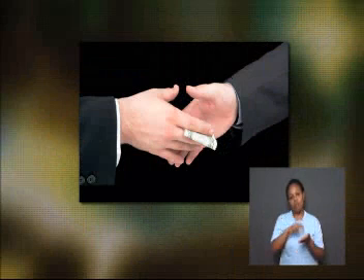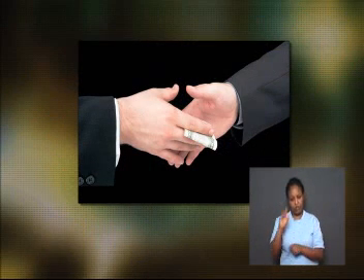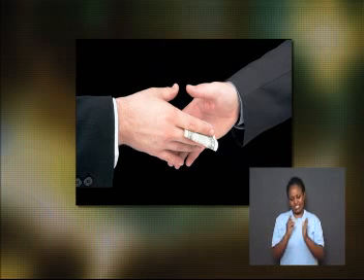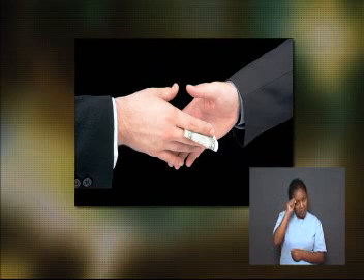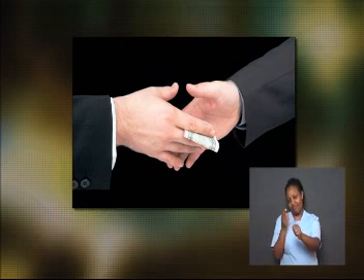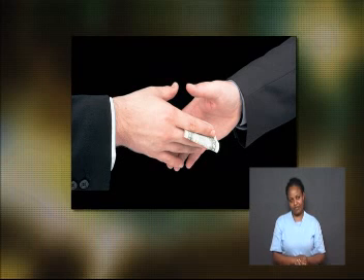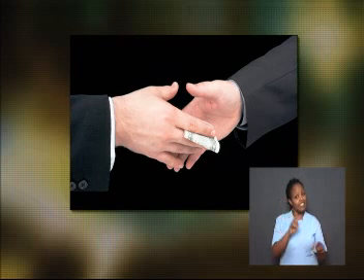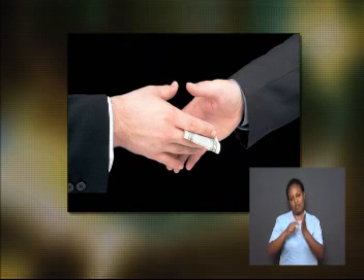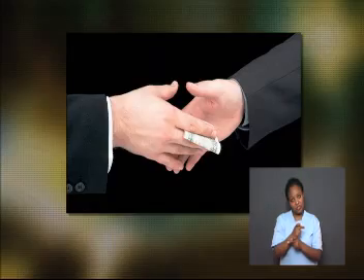One is extortion, which means to obtain something through force or threats. Another is offering bribes, which means to persuade someone illegally or dishonestly to act in one's favor by offering money. Another form of corruption is embezzlement, which means to steal money belonging to the organization for which one works.